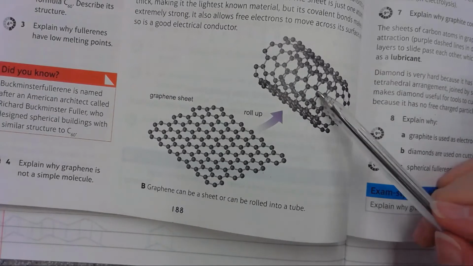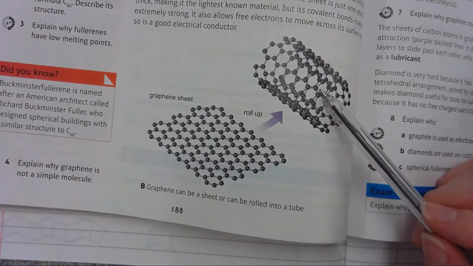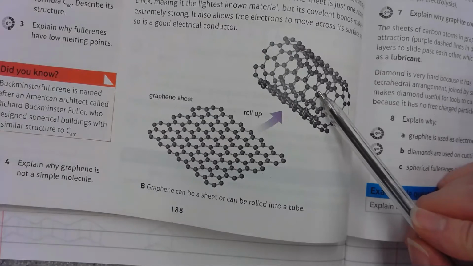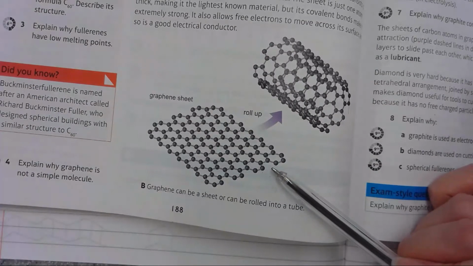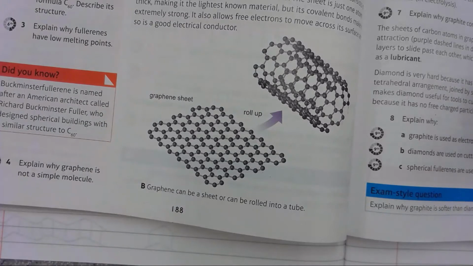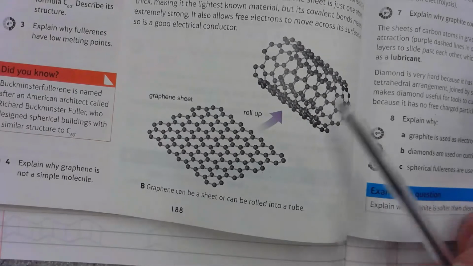So again, I can say that your carbon nanotube has a high melting and boiling point because of those strong covalent bonds. I can say that it can conduct electricity because you've only got 3 bonds for each carbon atom. It's got delocalized electrons. Your carbon nanotube, just like graphene and diamond and graphite, is giant covalent.